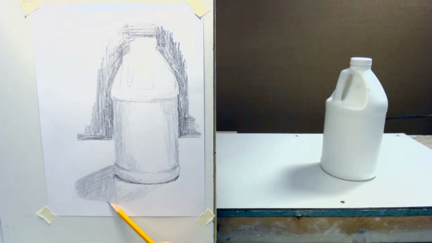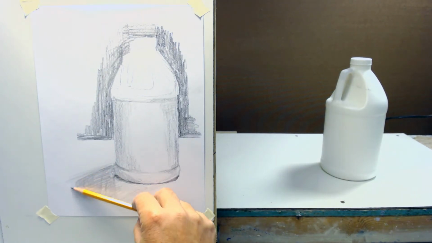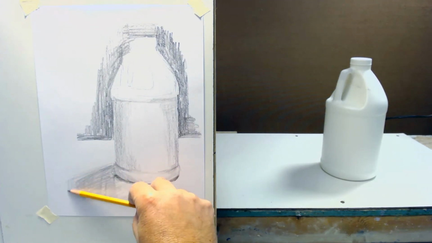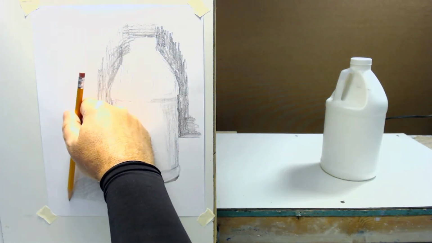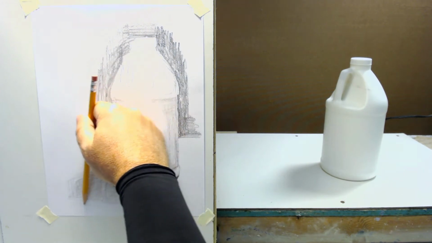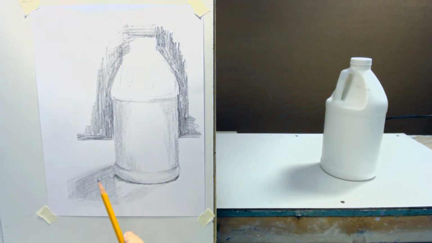Okay. And here, something like that, right? And then it gets a little softer on that edge, right in there. And right in here. Softer, softer, and darker, darker.